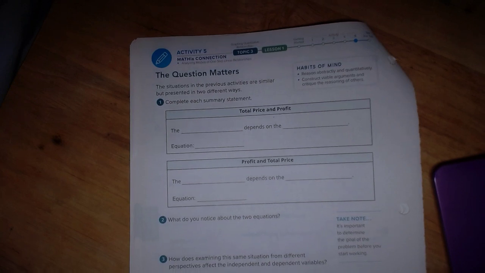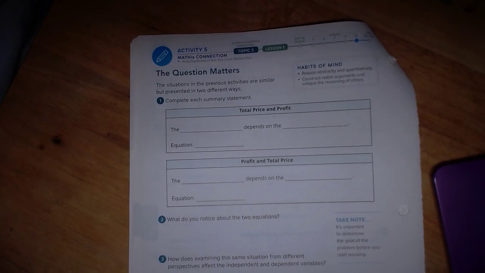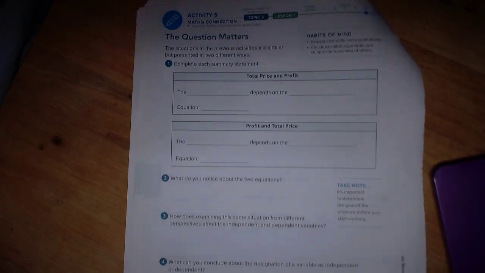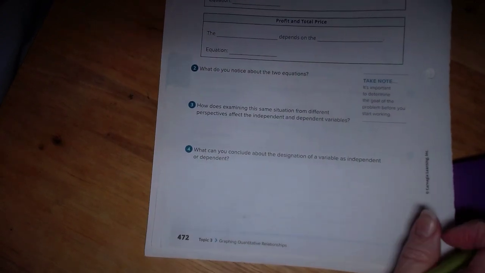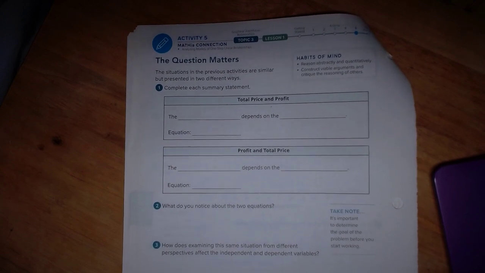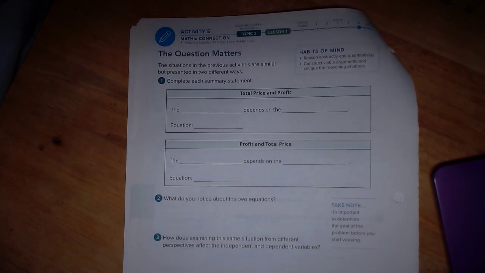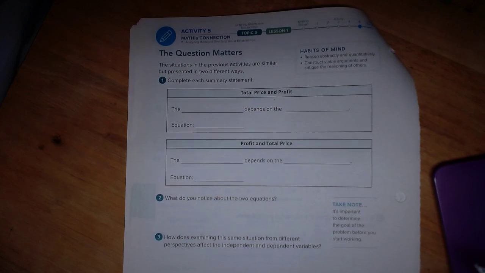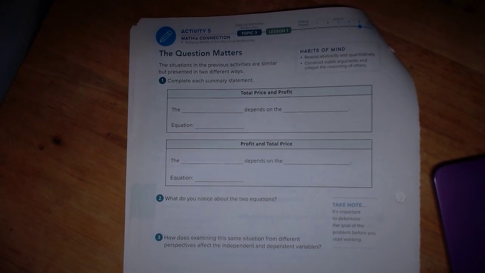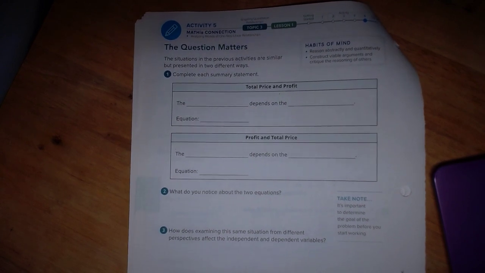Okay, welcome back. So we're moving on to activity 5 of module 3, topic 3, lesson 1. This one is beginning on page 472. Some finished this in class today, this page at least. Others did not. No one finished page 473. So if you are watching this in class and you already did this, then you can just listen to it until we get to the part where your class needs to pick up on the rest of the lesson.